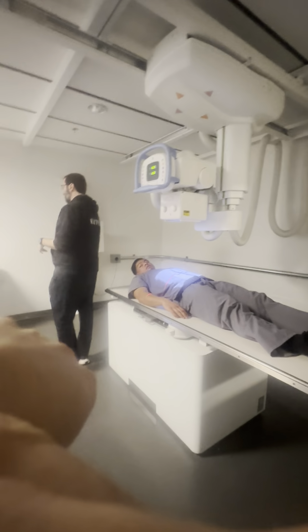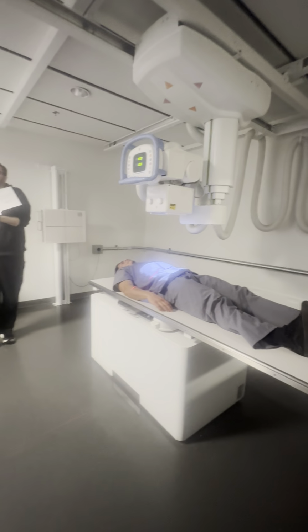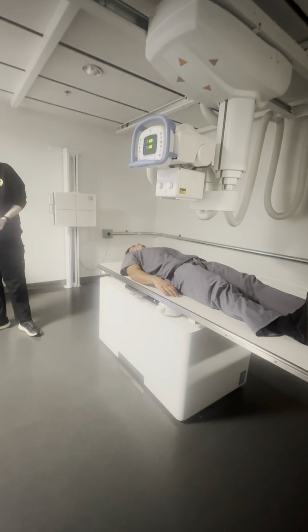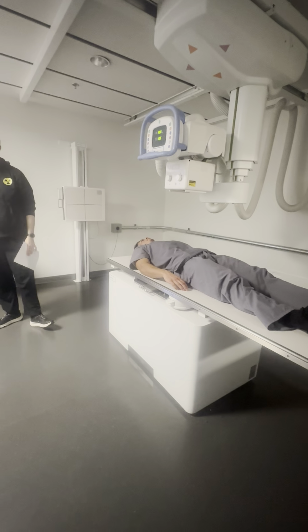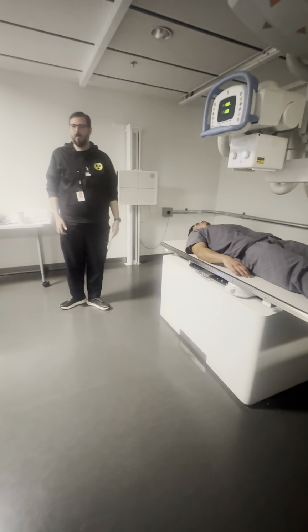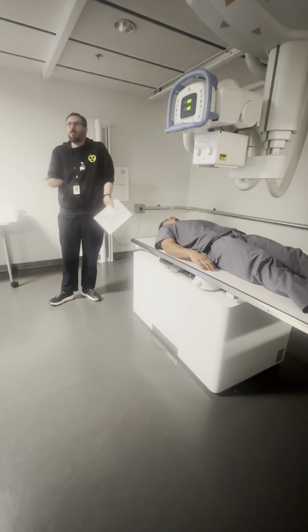So if you look at the sheet, it only has the one view. It just says AP or PA. Should we do AP or PA? Small bowel. No, PA. It's closer to the. Yeah, PA, because the intestines get closer. Absolutely, we're not going to do it.